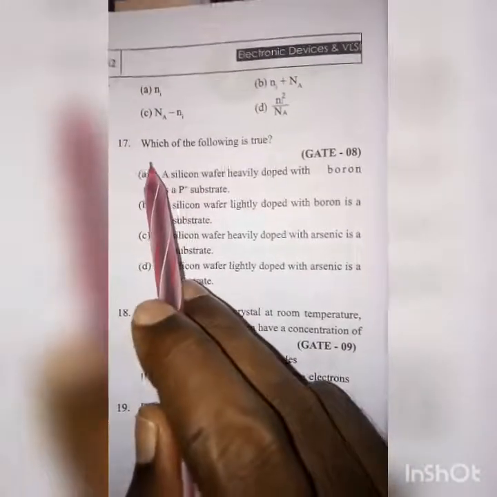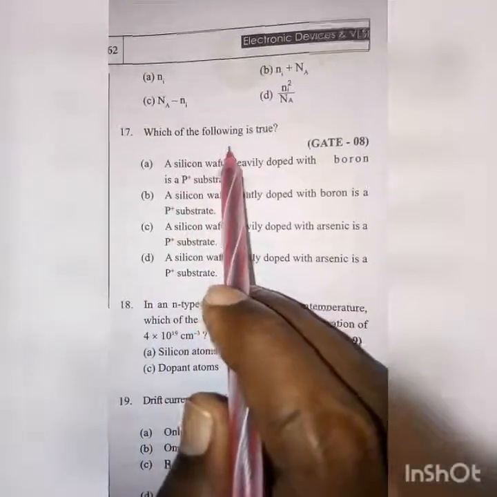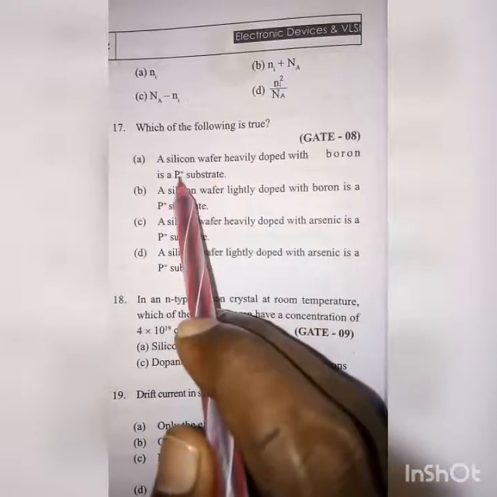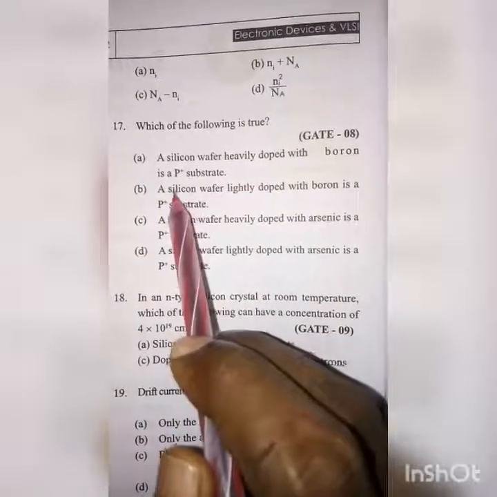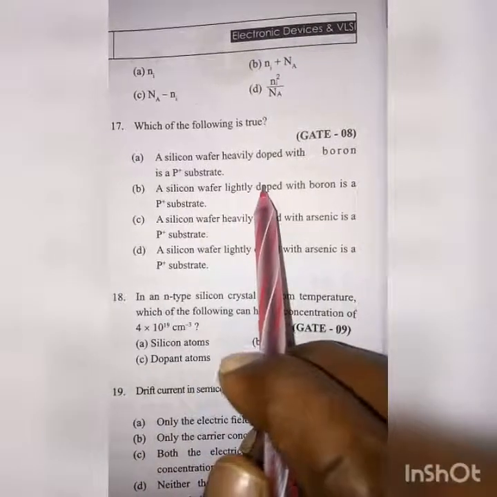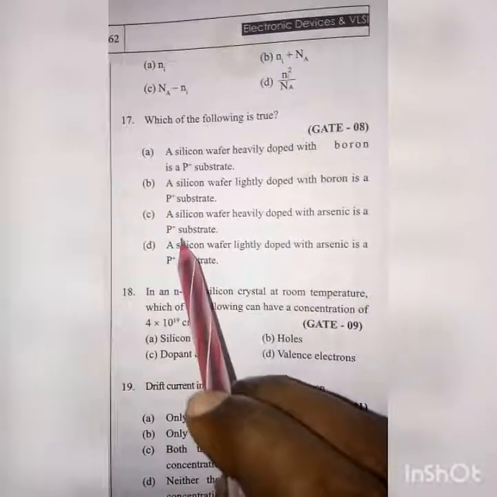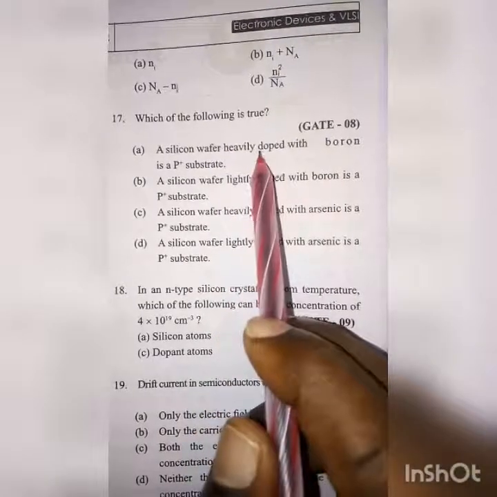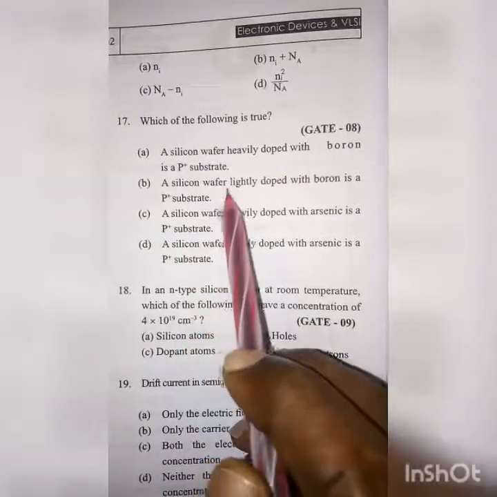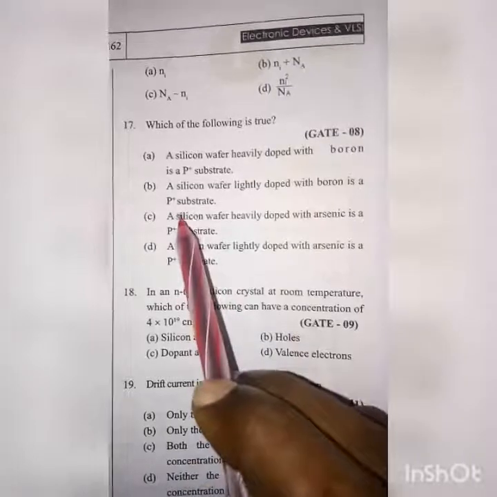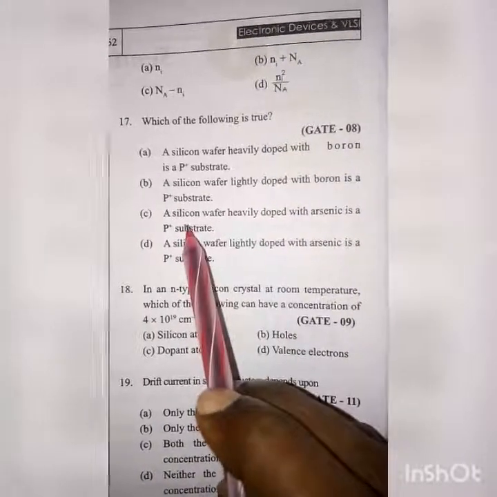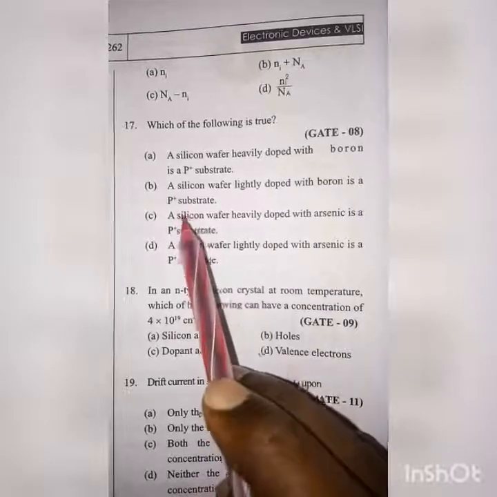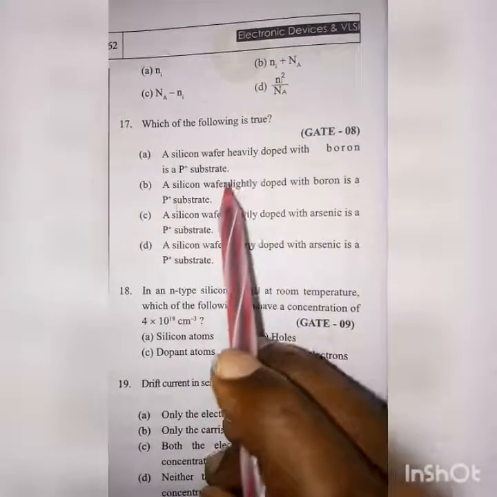Okay, move to the 17th. Which of the following is true? A silicon wafer heavily doped with P plus substrate. A silicon wafer lightly doped with boron. See the four options. Heavily doped means P plus. Lightly doped P plus is not correct. Heavily doped P plus, okay. So A or C is our answer.